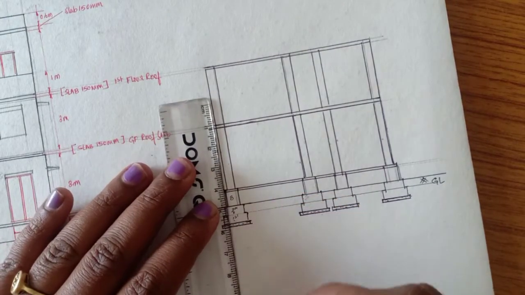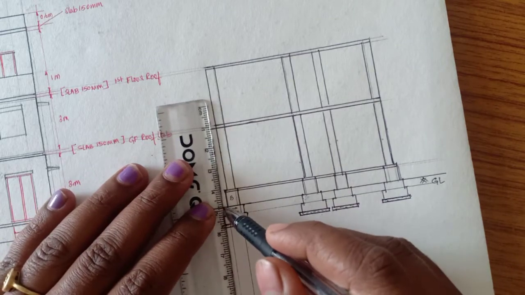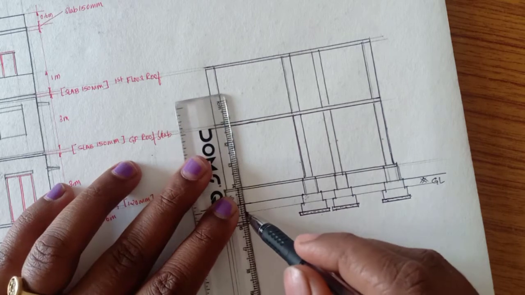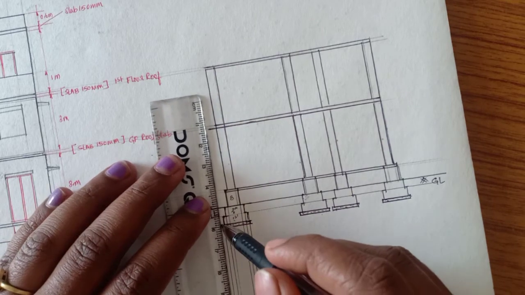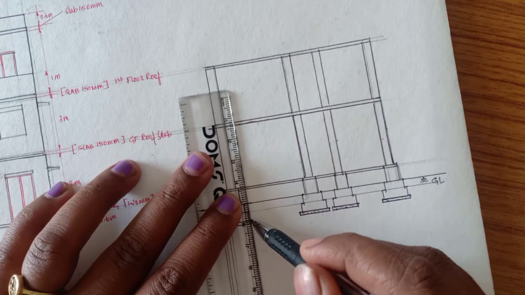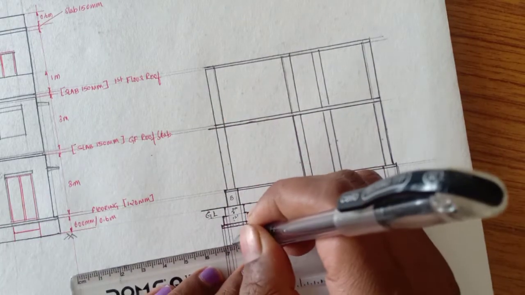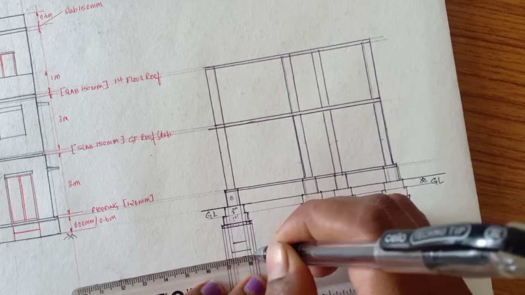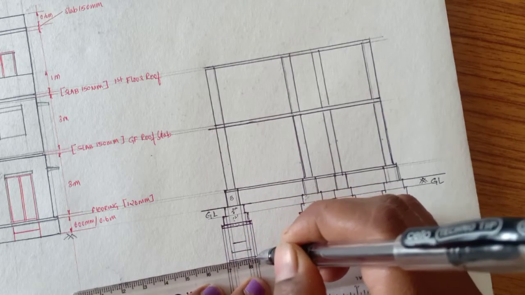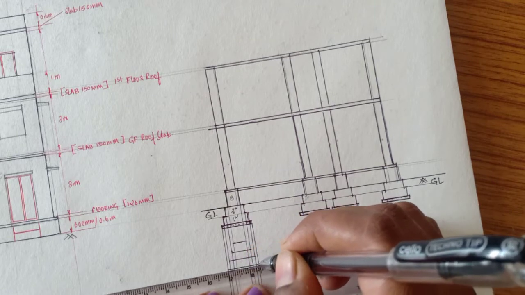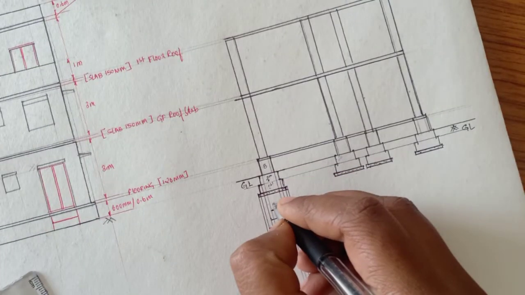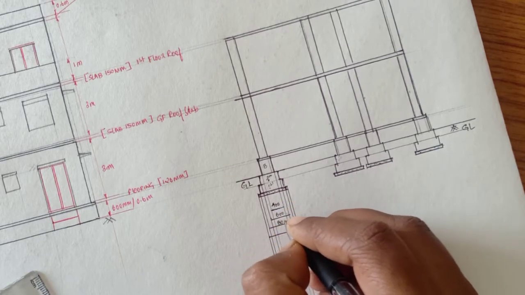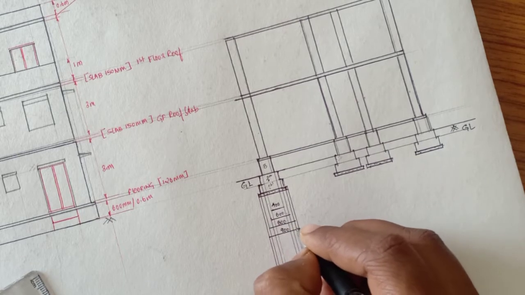So what I will be doing is I will be marking down the size of the footing. So the first one is 400, 600, 800, 900. So 400, 600, 800, 900.